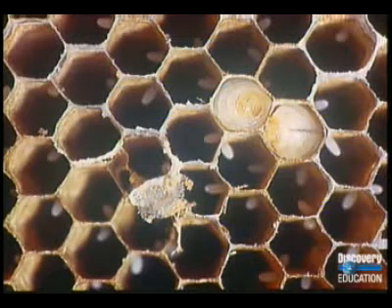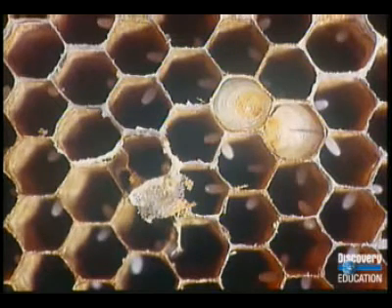Hexagons can be found in the cells of a yellow jacket's nest. Each individual cell has 6 sides. The hexagon shape allows many cells to exist in a small space.